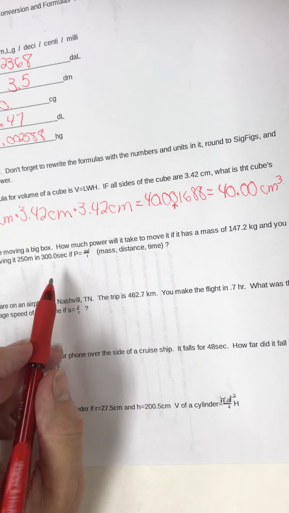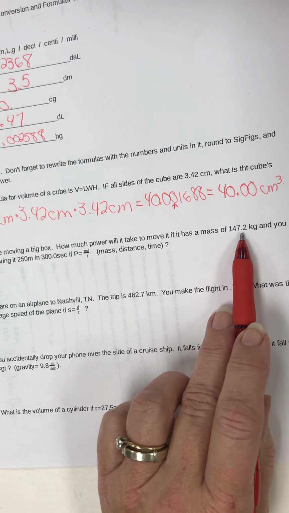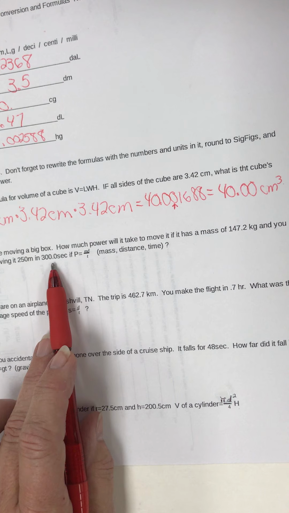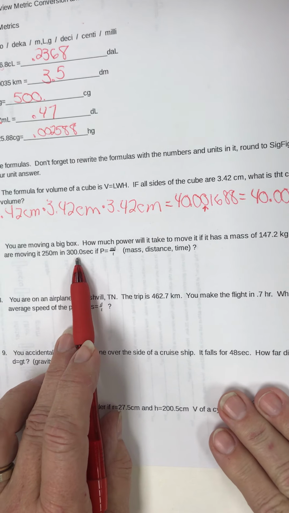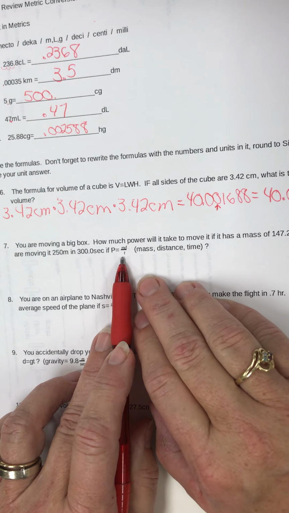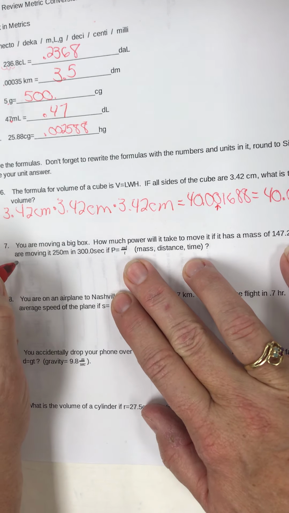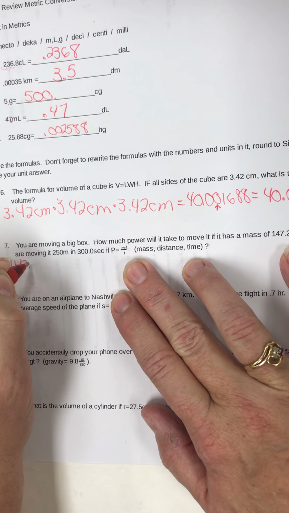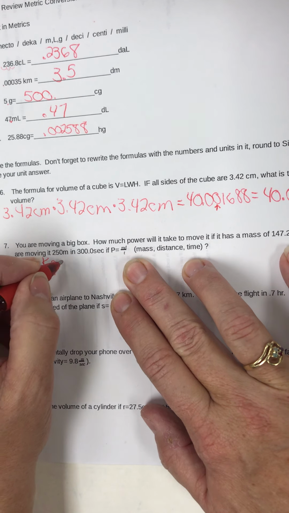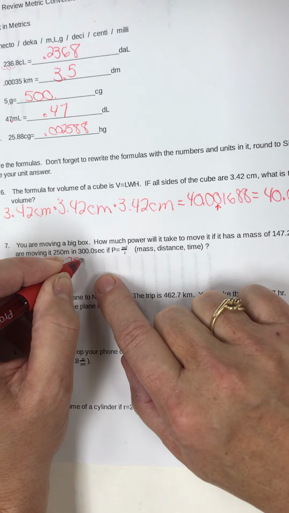You are moving a big box. How much power will it take to move it if it has a mass of 147.2 kilograms and you are moving at 250 meters and 300 seconds? Okay, so the formula is right here, md divided by t. So m is mass of 147.2 kilograms times d is 250 meters.